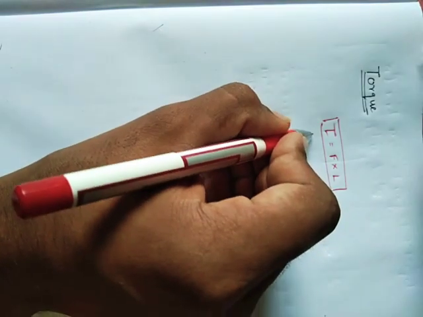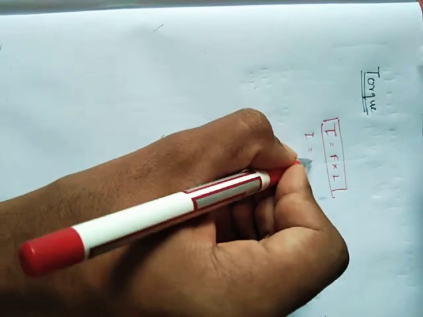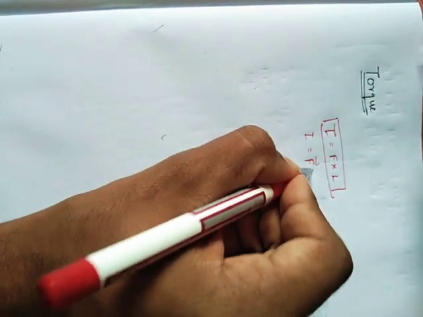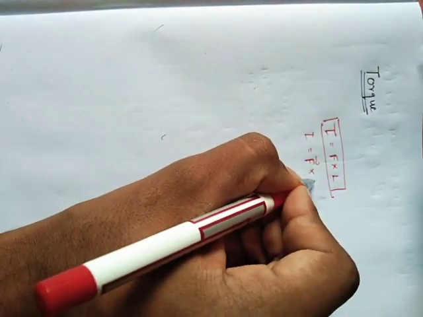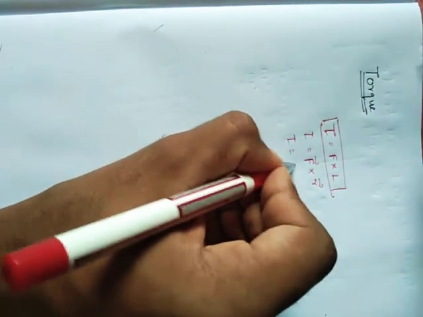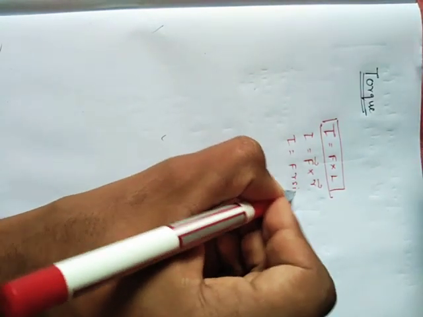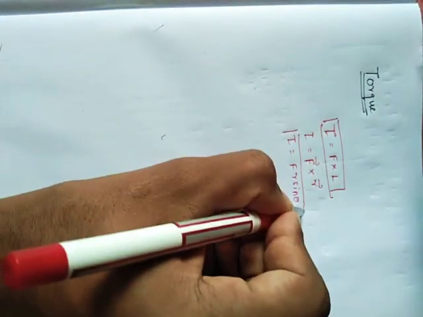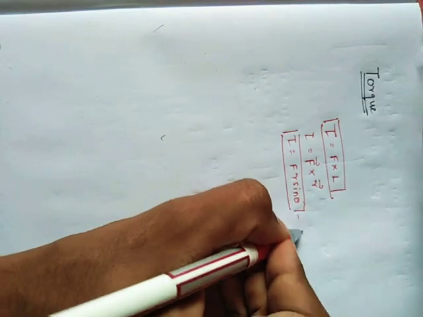So torque equals F vector cross R vector. This L is a length, I just keep it as R vector, and torque equals F R sine theta. The final thing: torque equals F into R sine theta.